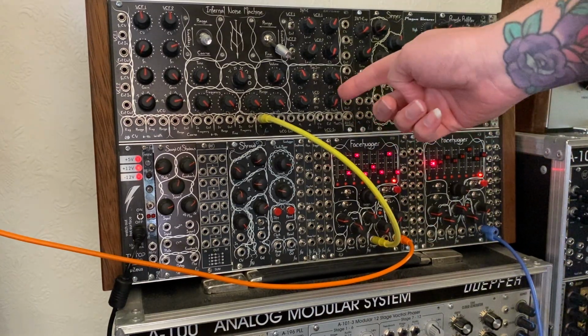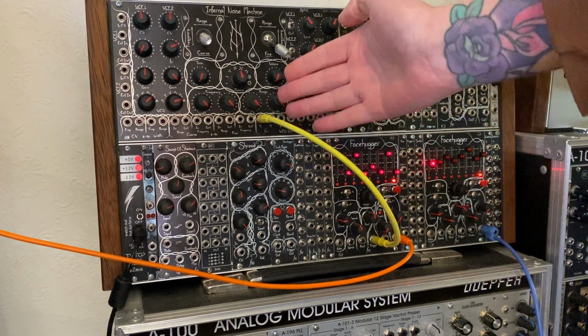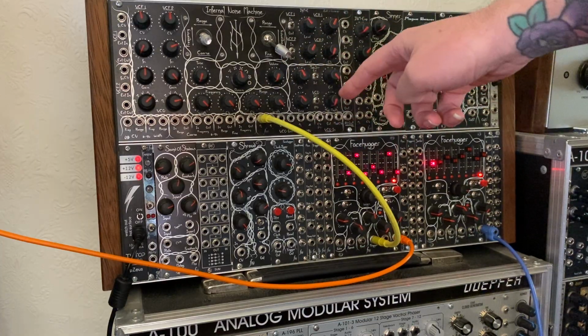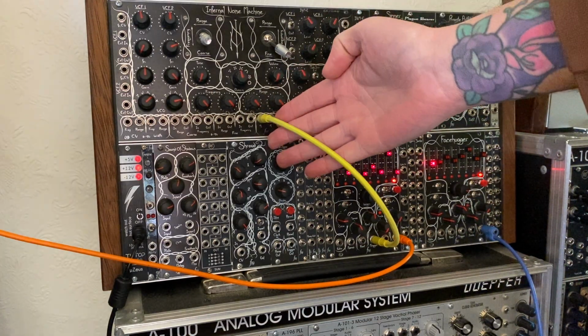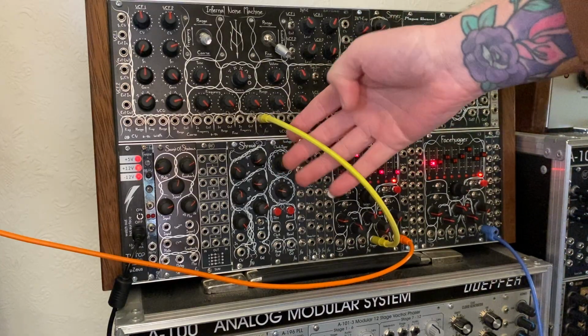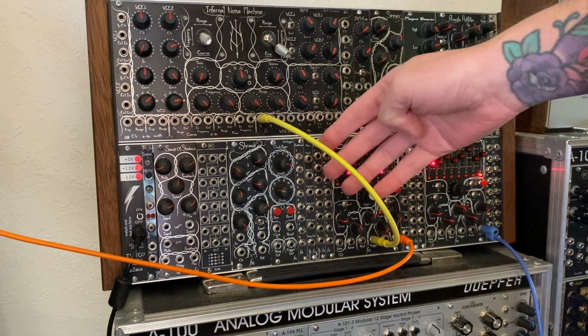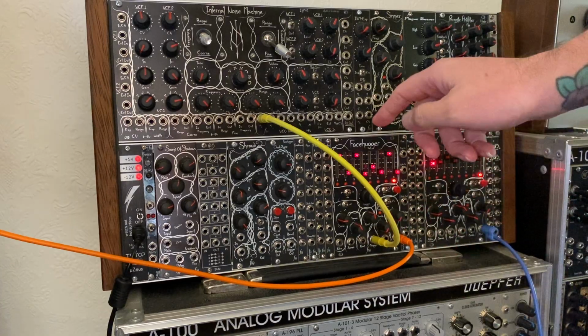So what I'll do next is I've got some sort of noise in the Infernal Noise Machine that can modulate the oscillator frequency here. So I'll modulate the frequency of the oscillator that's syncing the Facehugger.